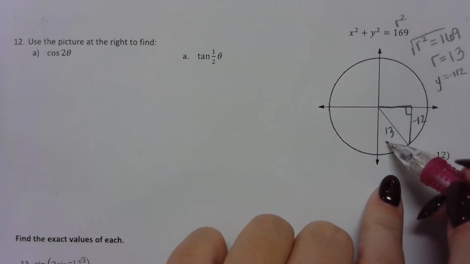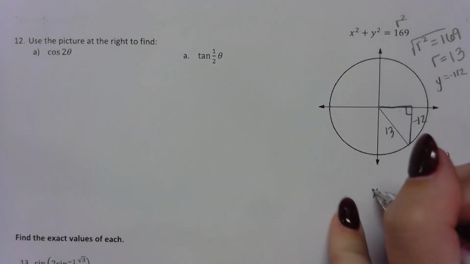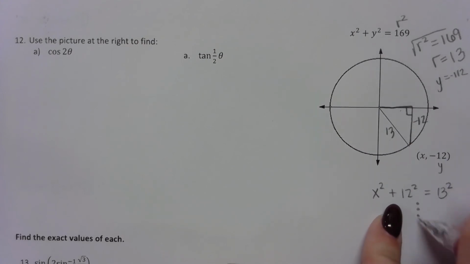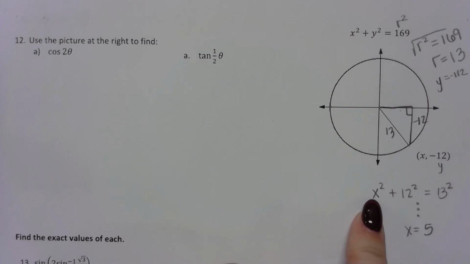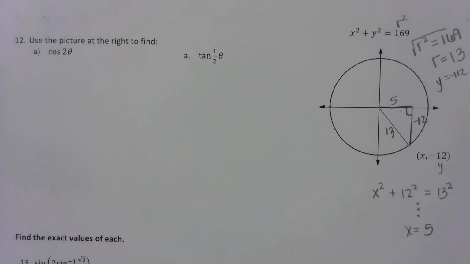Now once we know y and r, I can find x using the Pythagorean theorem. So x squared plus 12 squared equals 13 squared. And we end up with x is 5. So 5, 12, 13.